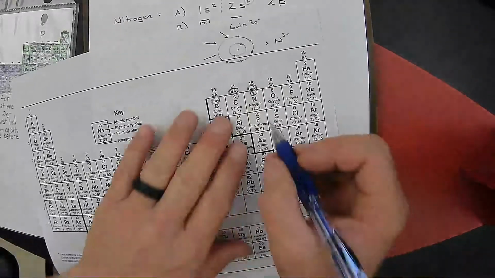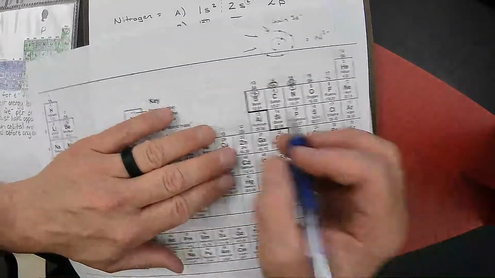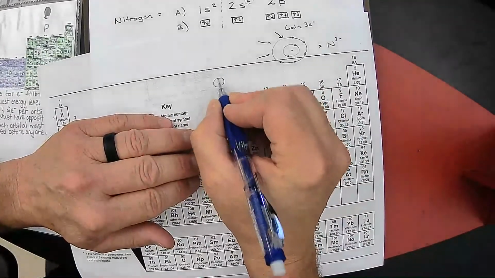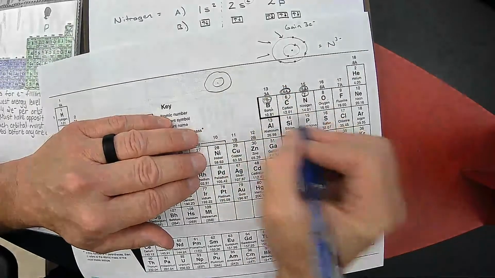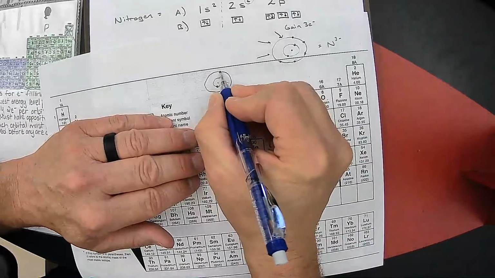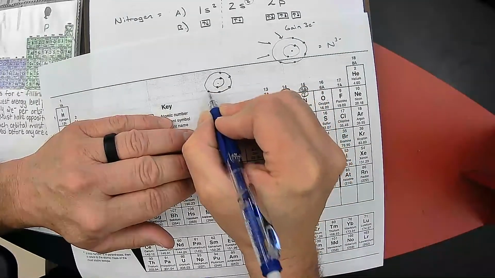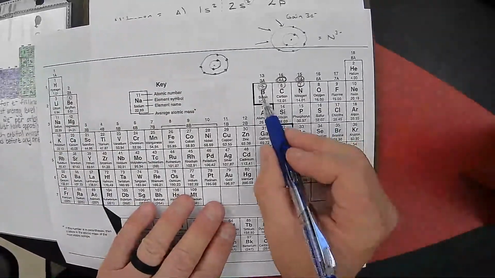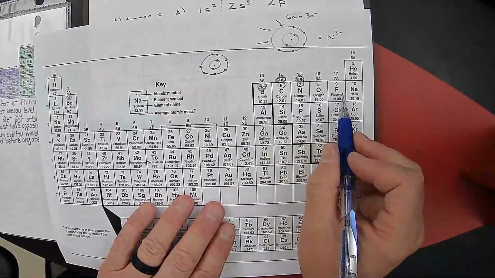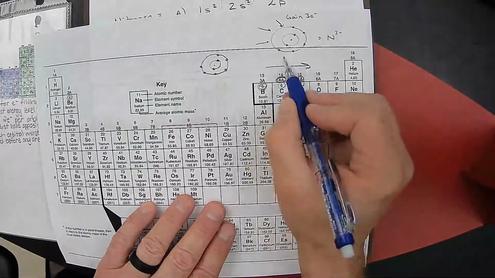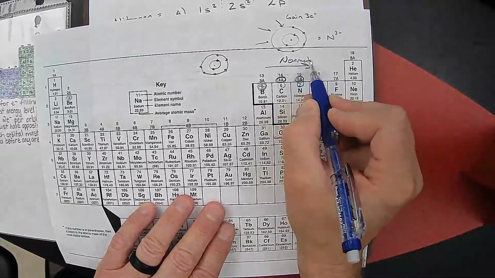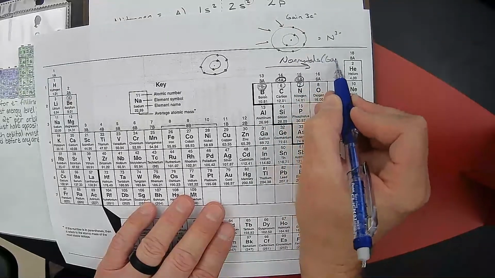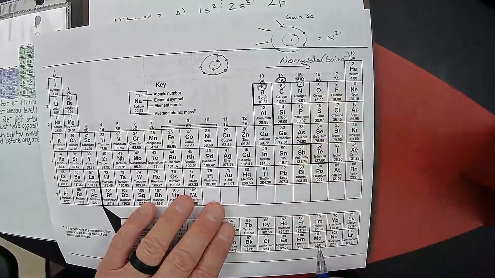So when we look at oxygen, if I were to draw oxygen like we previously did with 2 energy levels, 2 electrons, and then 2, 3, 4, 5, 6 electrons, and I asked you, it's a non-metal on the right side of this stair-step line. Remember, on this side are the non-metals, and non-metals like to gain electrons.